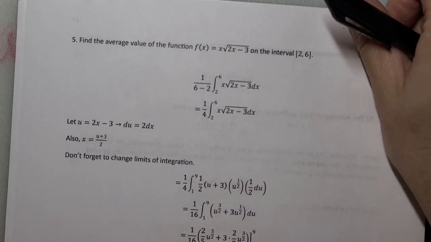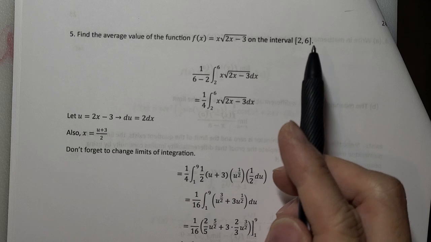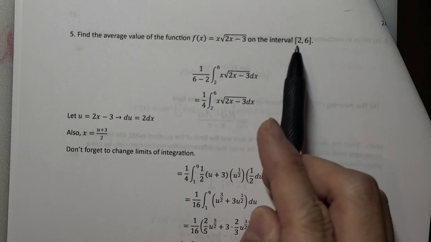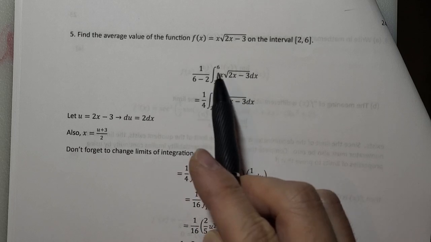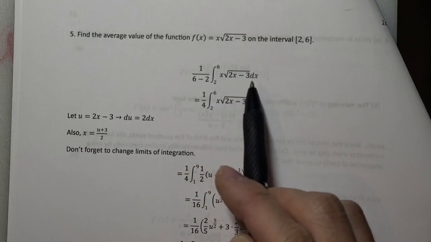This one's actually new as well. Find the average value of the function on this interval. Average value is quite easy. It's 1 over the length of the interval, so 1 over 6 minus 2, times the integral over the interval 2 to 6 of the function f of x dx.